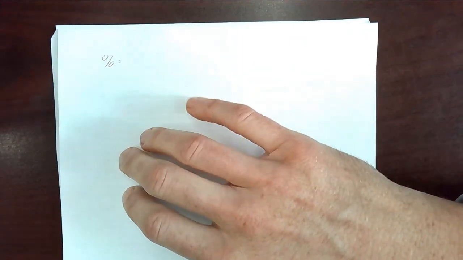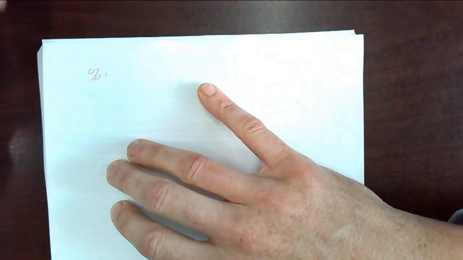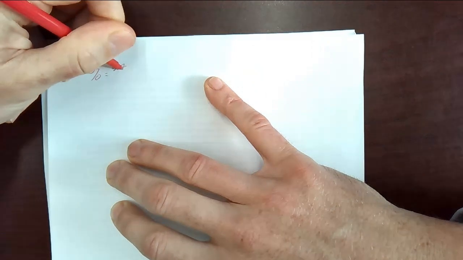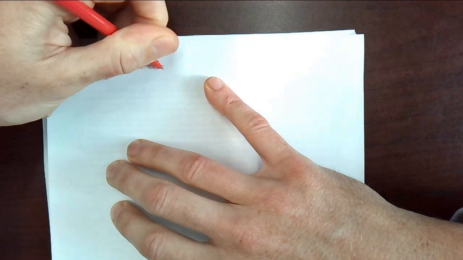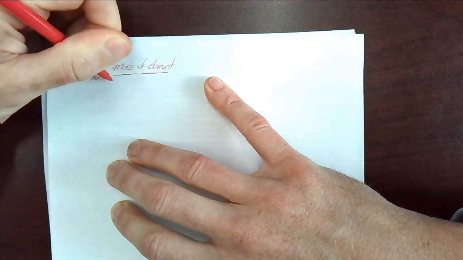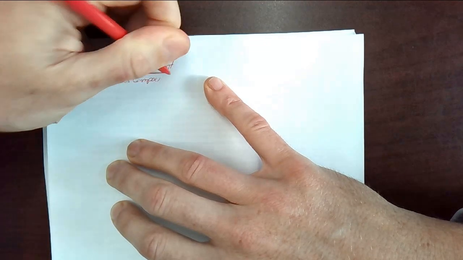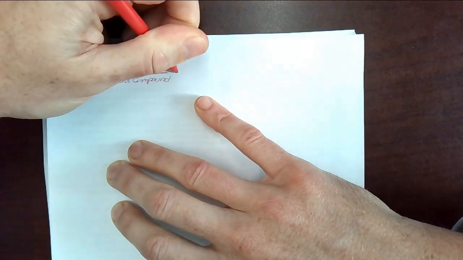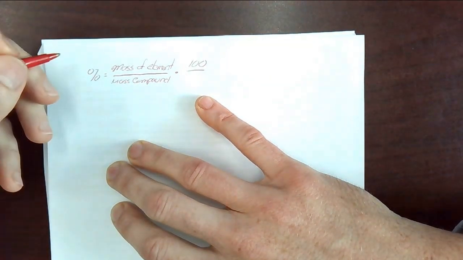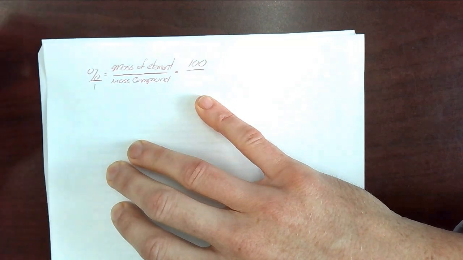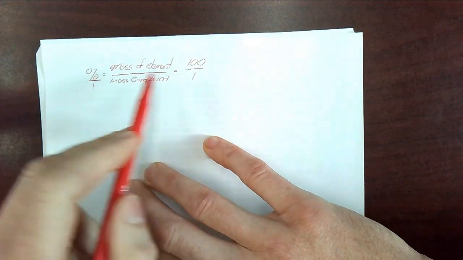Here's the base equation: percent equals the mass of the element divided by the mass of the compound, times 100. Because I have a fraction here, I'm going to write the other two parts in fraction form too. We do that just to make everything the same within the equation.